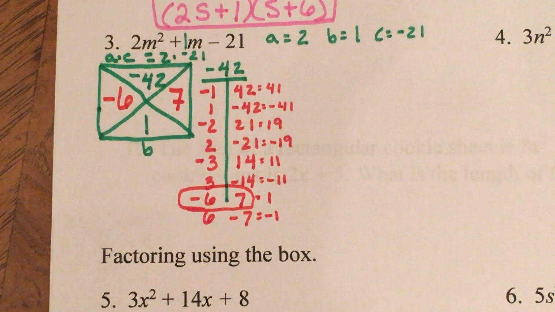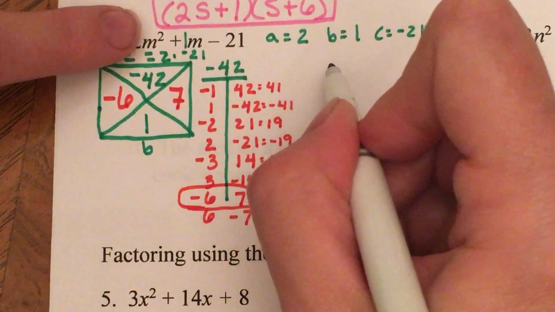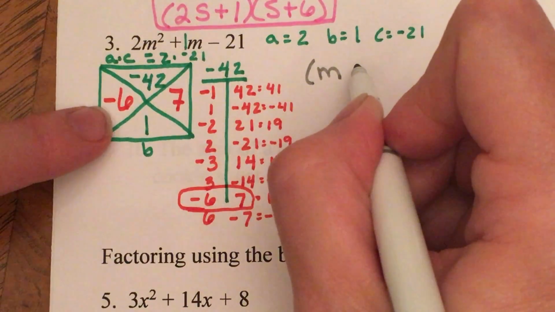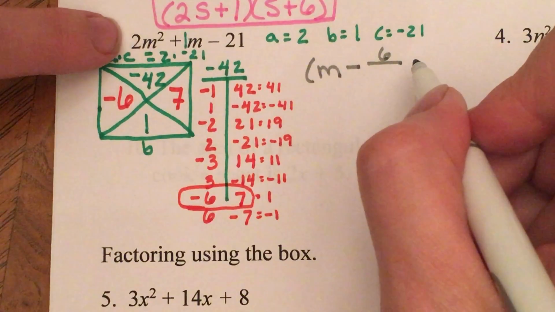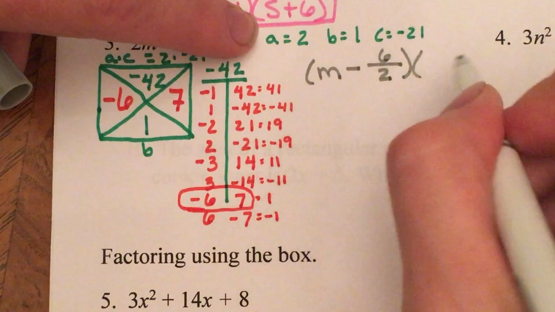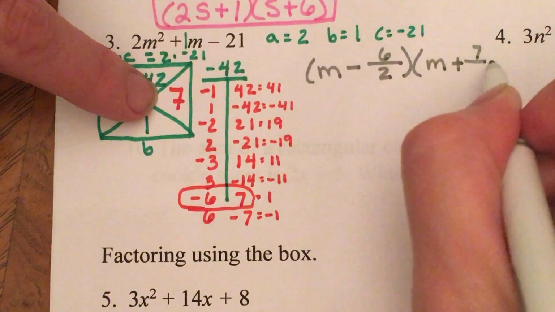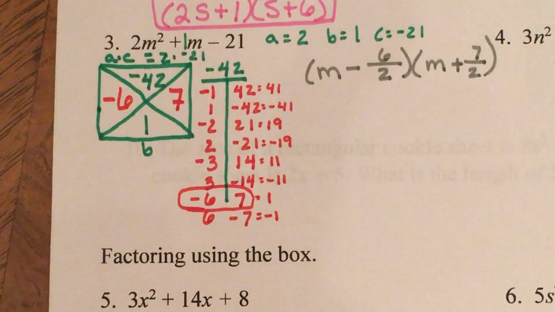All right, so let's go for the new part of figuring out these binomials. My variable is the letter m. m minus 6 over a, here's my a of 2. m plus 7 over a of 2.